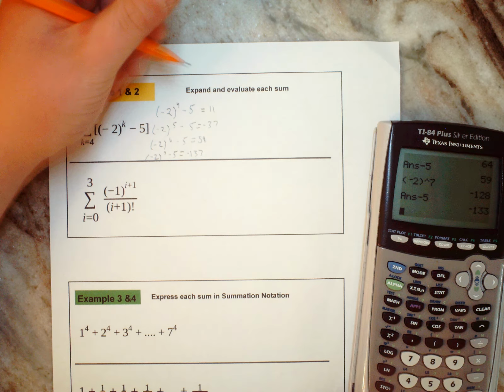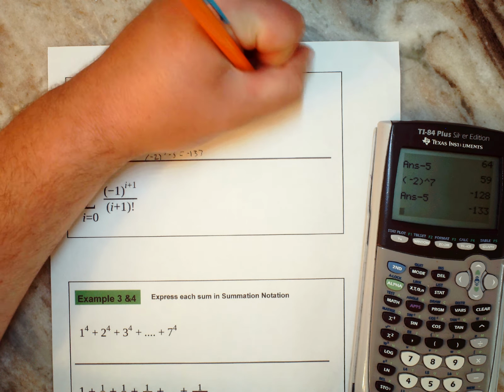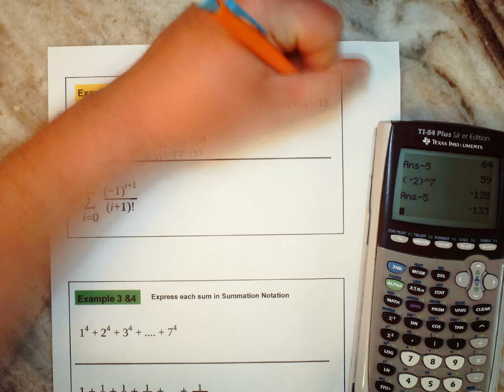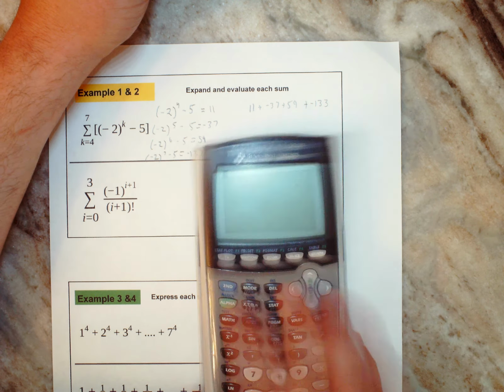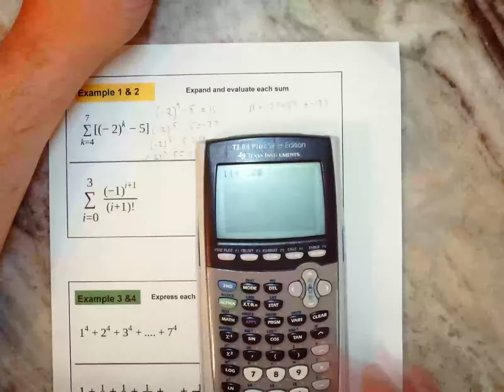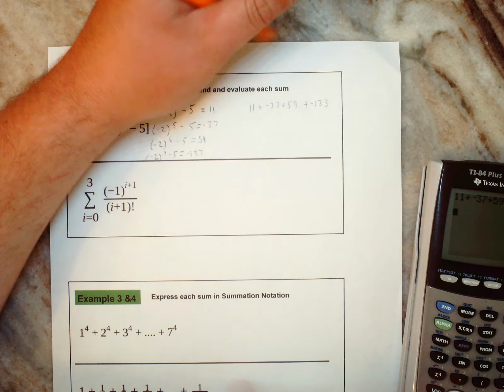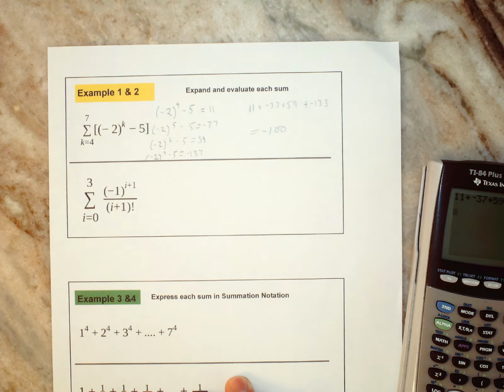-133. Now I'm going to add up 11 plus -37 plus 59 plus -133. So I'm going to add all those up right in the calculator. 11 plus -37 plus 59 plus -133. And your answer: -100.